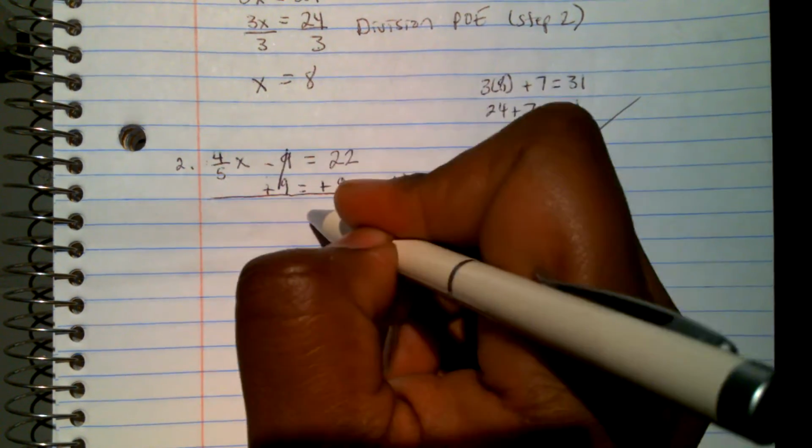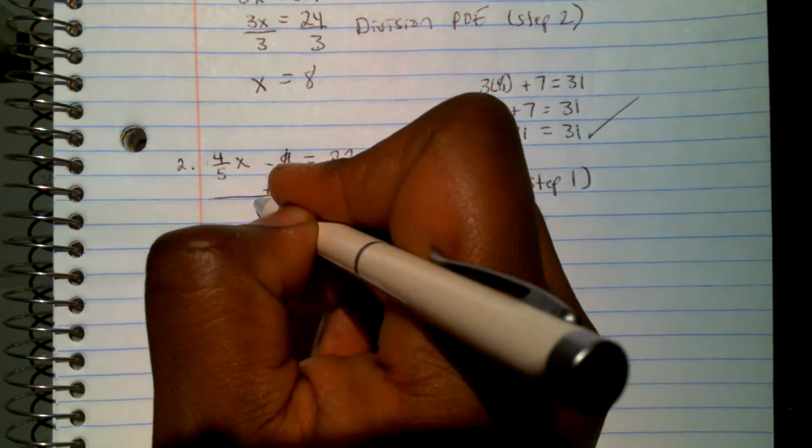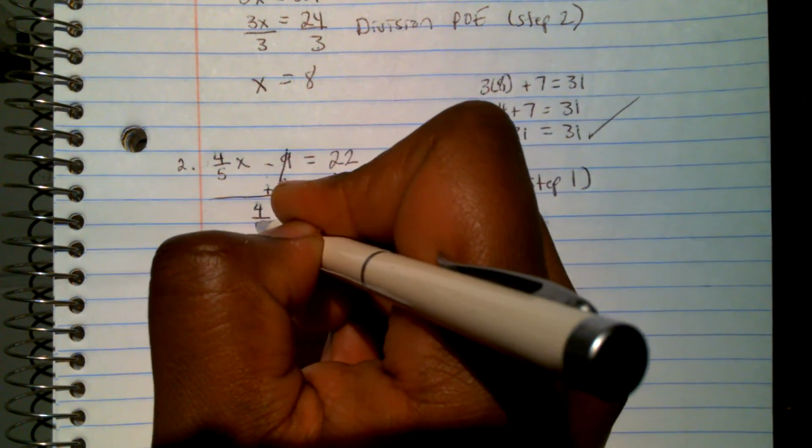Cross out the 9. 22 plus 9 is 31. And then we have 4 over 5x.